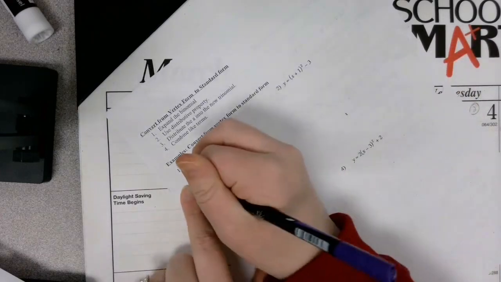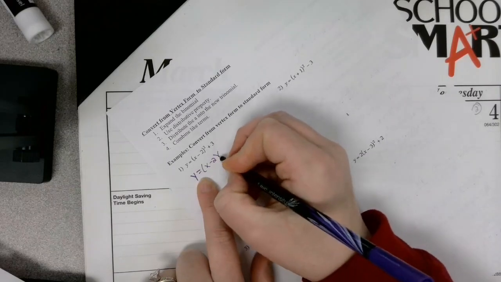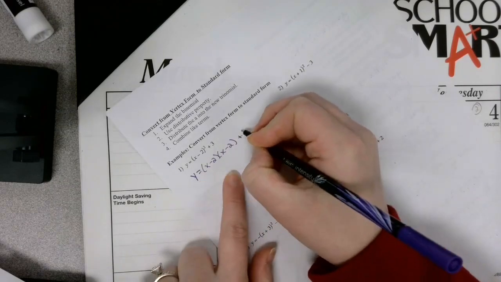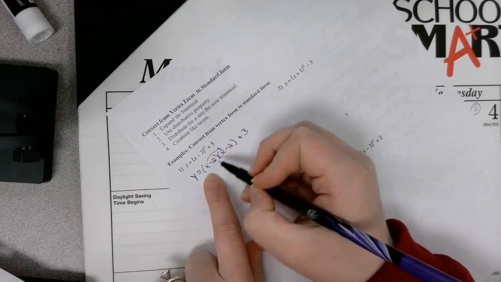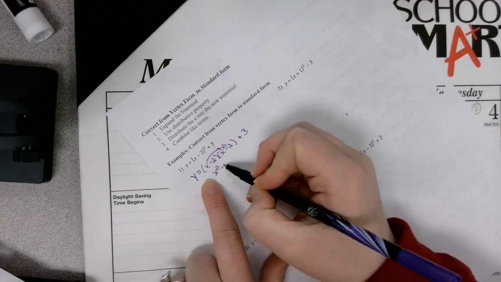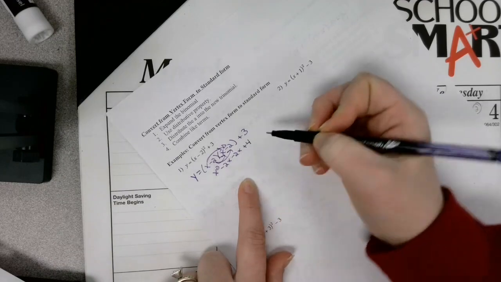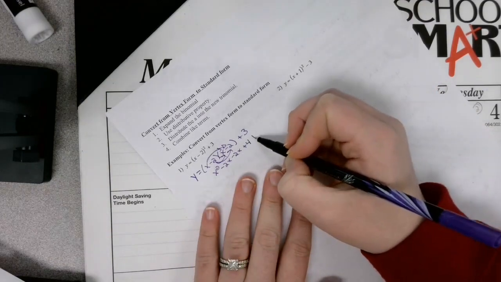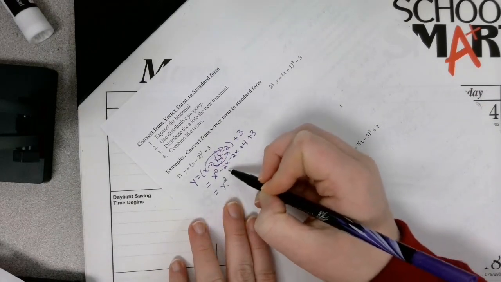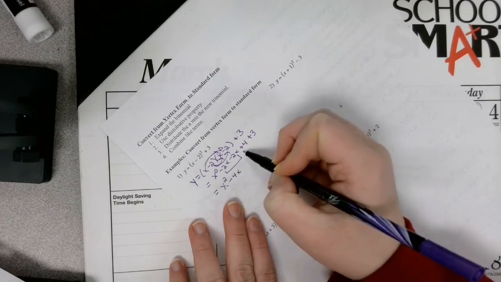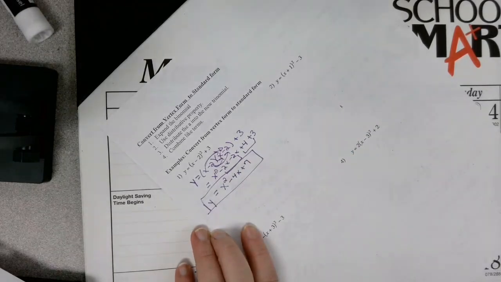So to expand the binomial, remember if it says squared like that, that really means x minus 2 times x minus 2, and then the plus 3 just goes on the outside. We use the distributive property, so x times x is x squared, x times negative 2 is negative 2x, same thing here, and then negative 2 times negative 2 is a positive 4. And then I'm just going to put the plus 3 here, and I'm going to simplify. X squared minus 4x plus 7. So my equation in standard form looks like that.